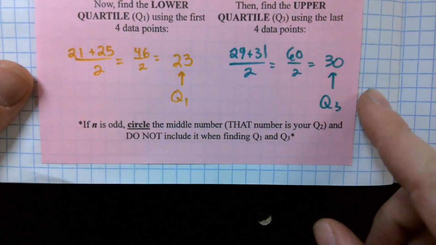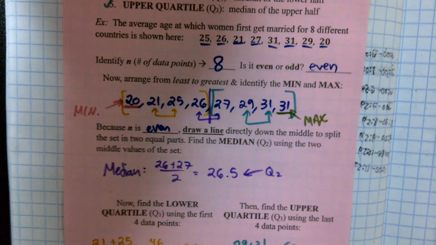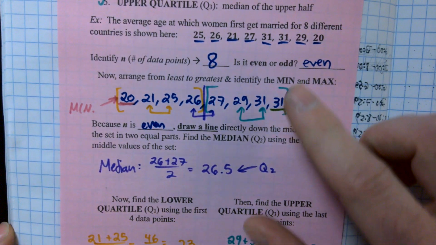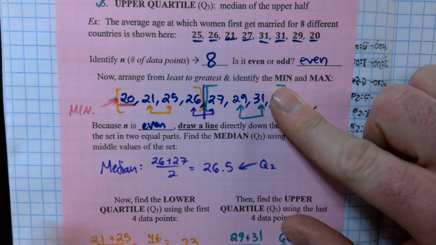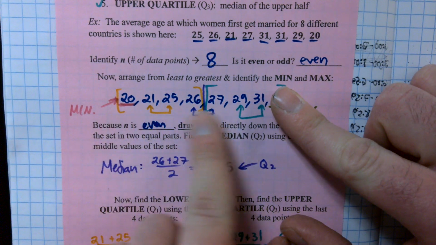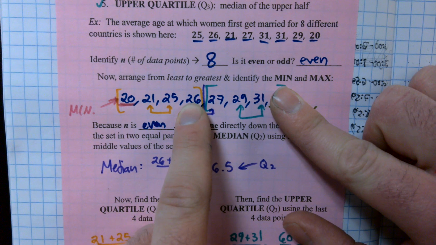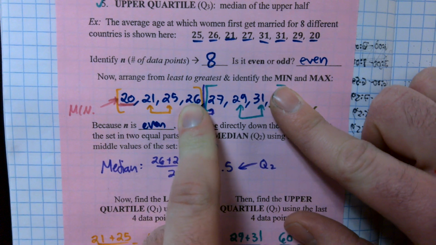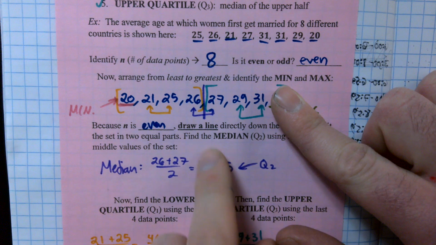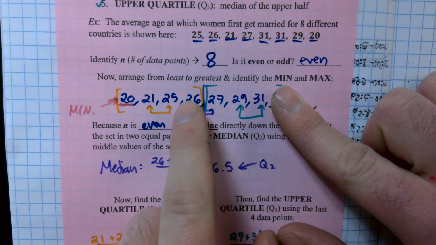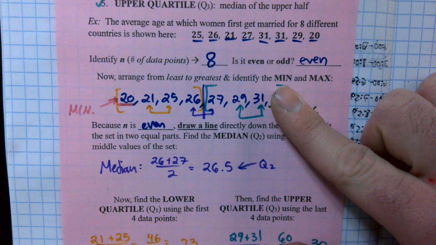Now, this is just a little side note here because this might come up on the Alex assignment. If my n was odd, right? Let's imagine I don't have this last 31 here, and I only have 7 data points. What would the median be of this whole set of data right here? 26, right? I don't need to find the mean. I don't need to add. I don't need to divide, anything like that. If I have an odd number, this is extremely important, okay? If I have an odd number and I see, okay, my median is 26, Q2 is 26.